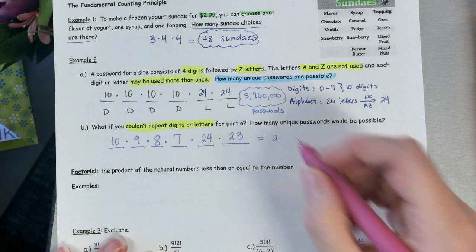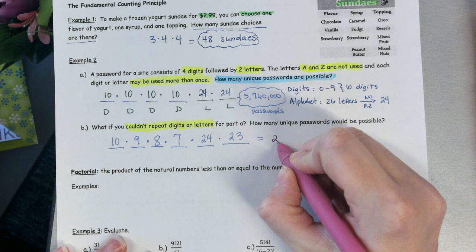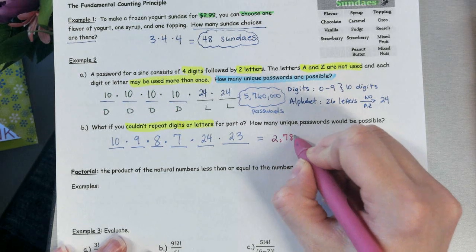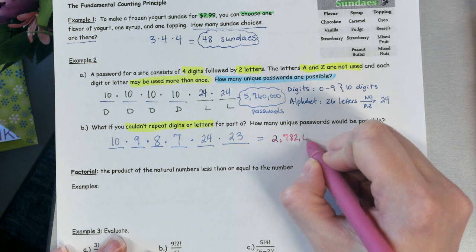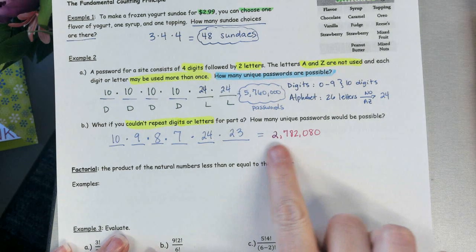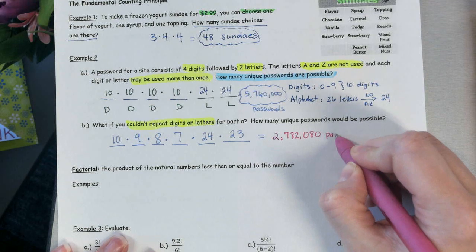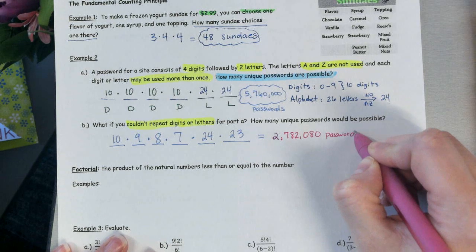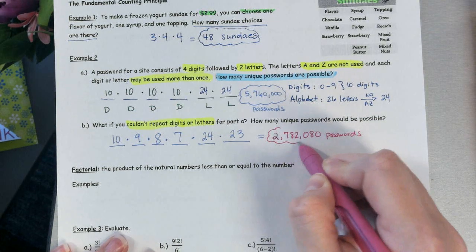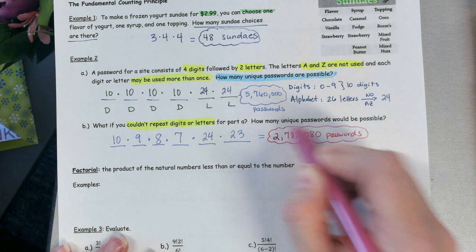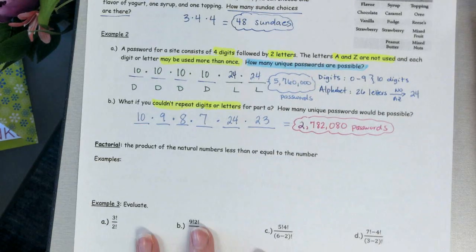Yeah, approximately 3 million, right? Because this is 2,782,080, right? So this is like 2.7, that's about 5.7. Okay, great.